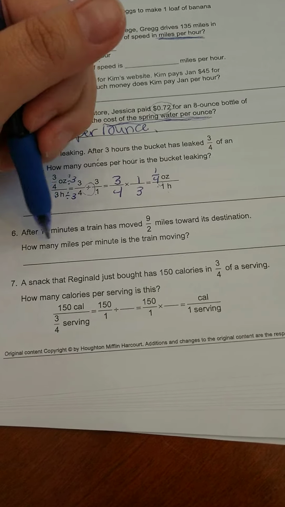Okay, think about it. It says a snack that Reginald just bought has 150 calories in 3/4 of a serving. How many calories per serving is this? So again, calories per serving. How many calories? 150. How many servings? 3/4. So you're just going to fill in the blank, and then you're going to solve for calories per serving. Do not get confused by the steps.